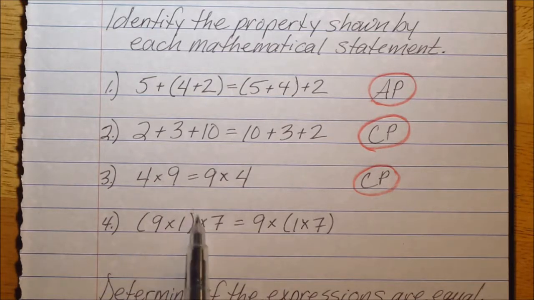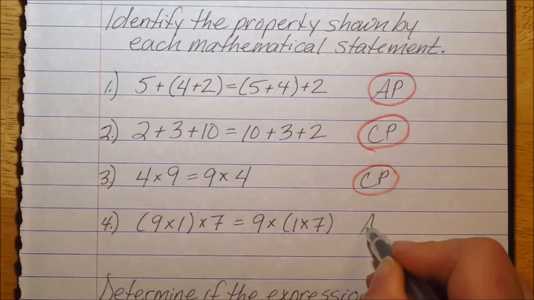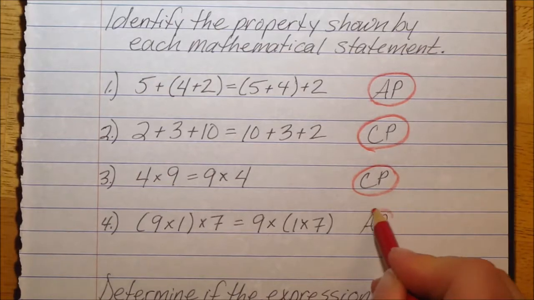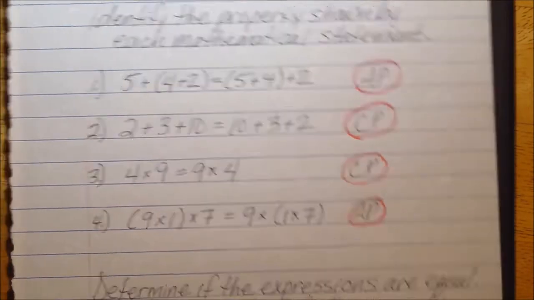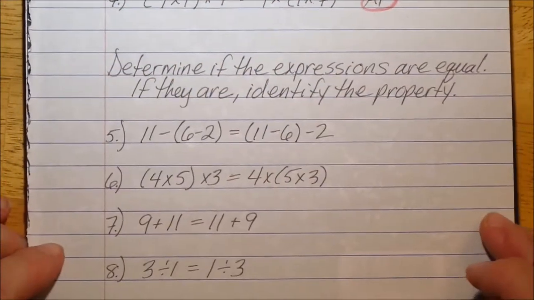But here, the 9 and the 1 are grouped, and here, the 1 and the 7 are grouped. Only the grouping changed. So grouping, associate, that's the associative property as it applies to multiplication. All right? Pretty simple.